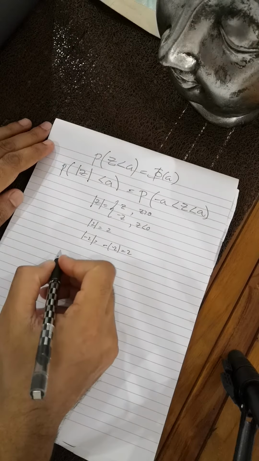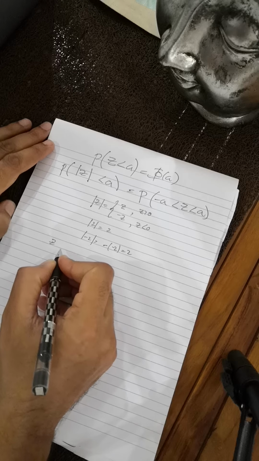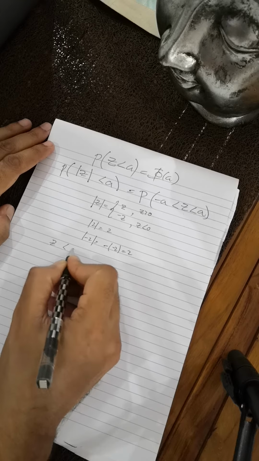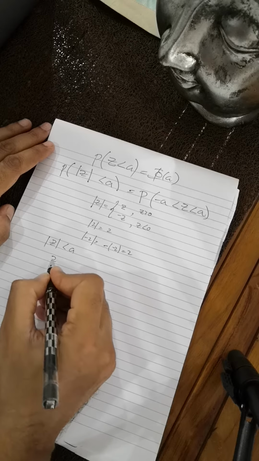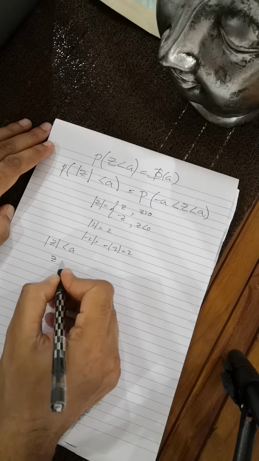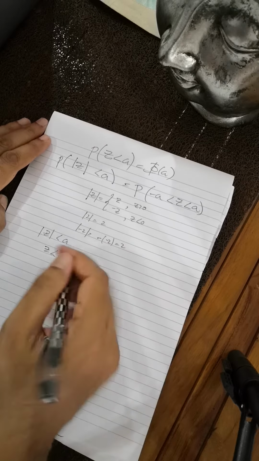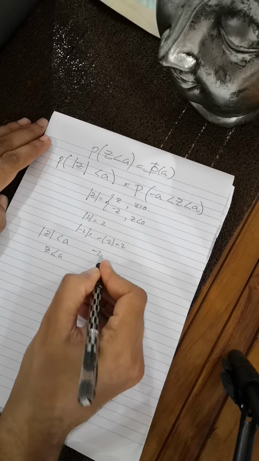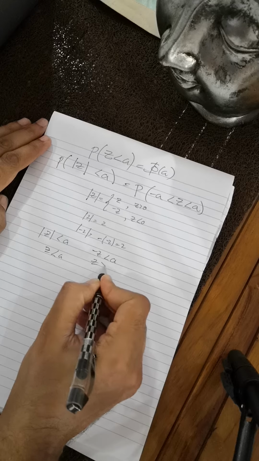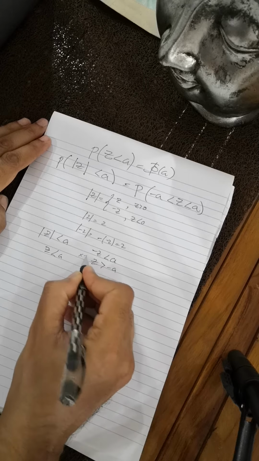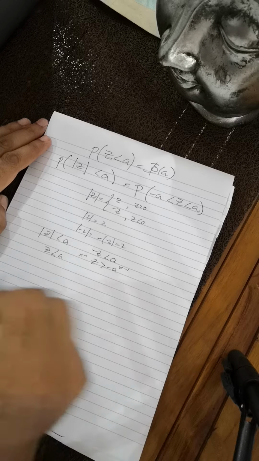So in this case, you have modulus Z being less than a, so Z can actually be just positive Z. So Z will be less than a, and modulus Z means that it could be minus Z as well. So minus Z less than a, Z would be greater than minus a. If you multiply by minus 1 on both sides, the sign changes.